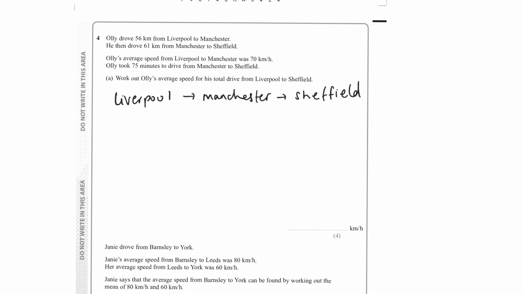Okay, so from Liverpool to Manchester, the distance was 56 kilometers. From Manchester to Sheffield, it was 61 kilometers. The speed from Liverpool to Manchester was 70 kilometers per hour. So that's distance, speed, and time. And then the time from Manchester to Sheffield was 75 minutes. So we need to work out his average speed from Liverpool to Sheffield.